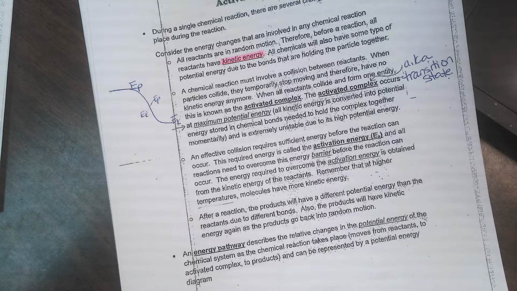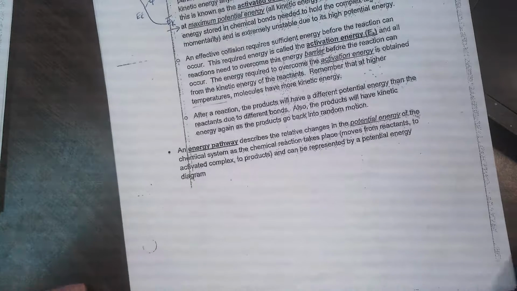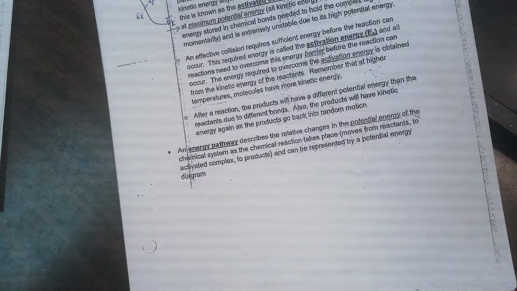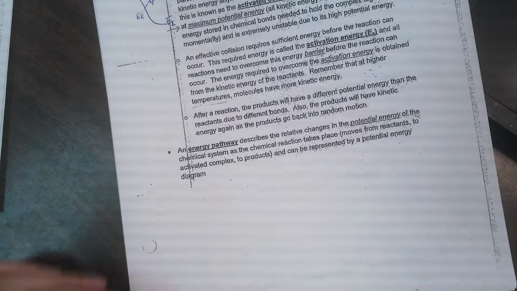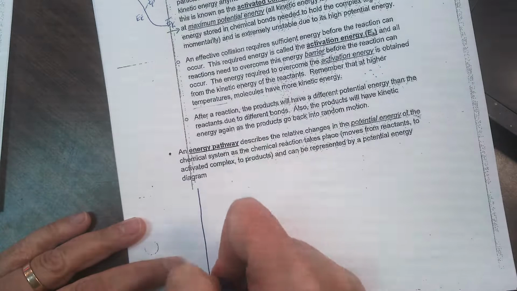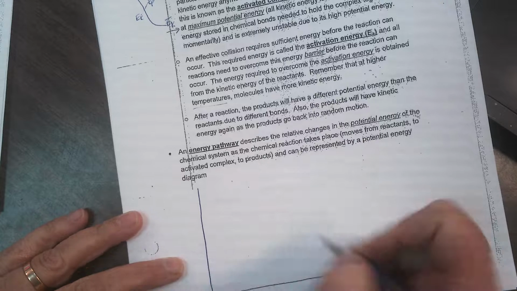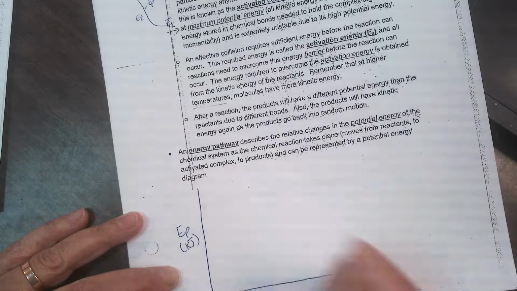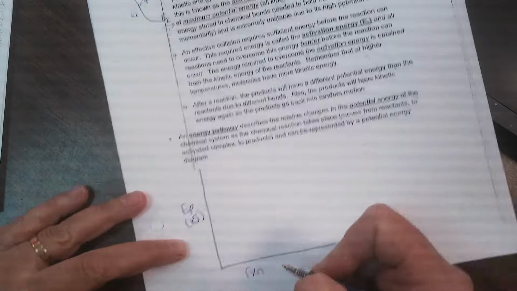After the reaction, products have a different potential energy than the reactants because they form different bonds. Also, the products will have kinetic energy because they go back into random motion. If we draw an energy pathway diagram, it shows the changes in the potential energy of the chemical system as the reaction happens, and it's done in two different ways, one for exothermic and one for endothermic. This is our potential energy, measured in kilojoules or joules, and this is our reaction coordinate.